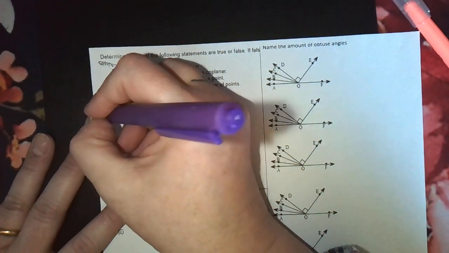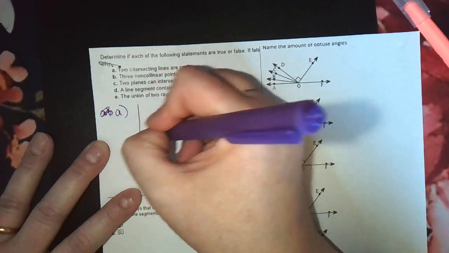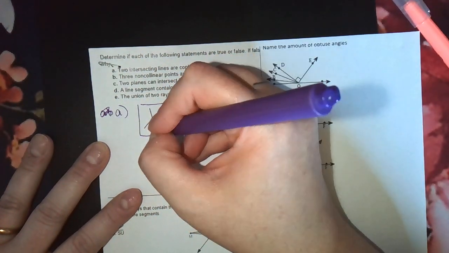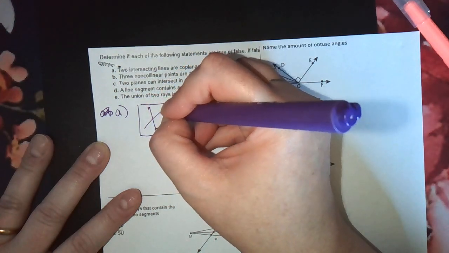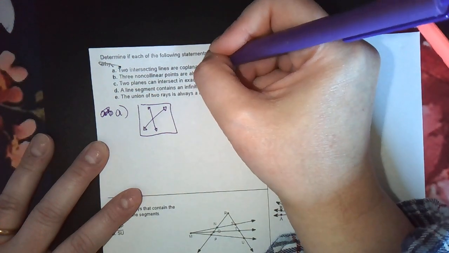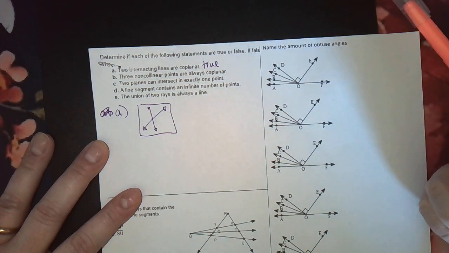So coplanar means it's one piece of paper and it says 2 intersecting lines. Let's see, if those 2 lines intersect, are they on the same plane? Heck yes, they are. They have to be on the same plane.